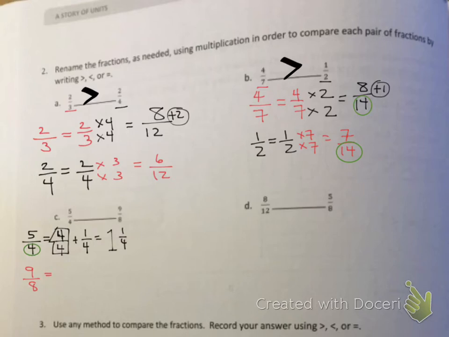Okay? With me so far? Here we have 9/8. So we are going to take out 8/8, and this is a whole. And we have 1/8 left over, right? Because this equals 9. Perfect. So this equals 1 and 1/8.